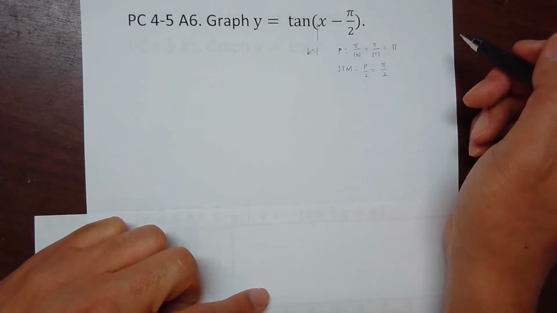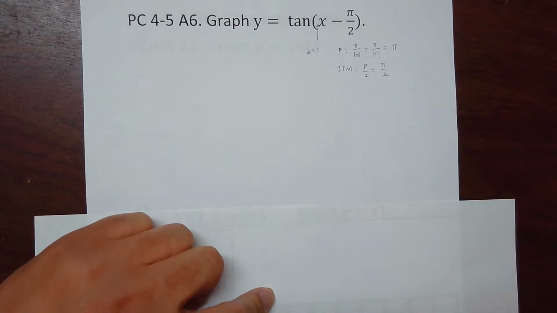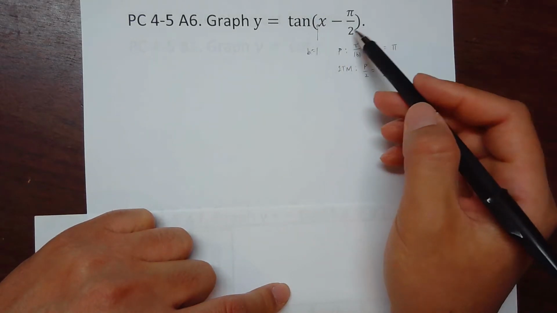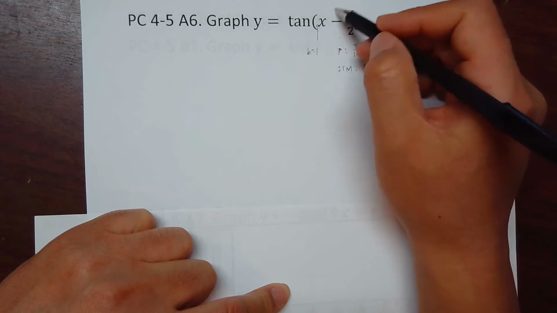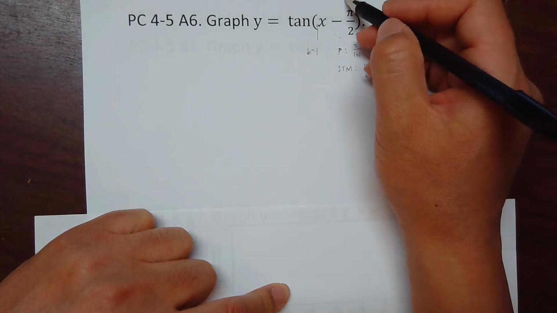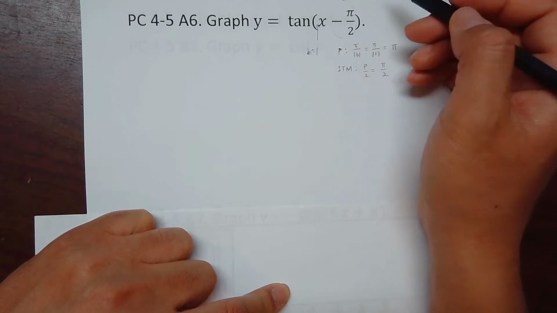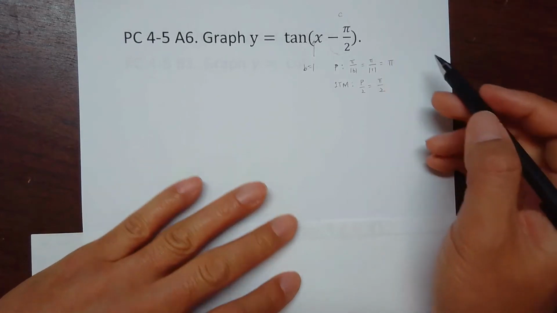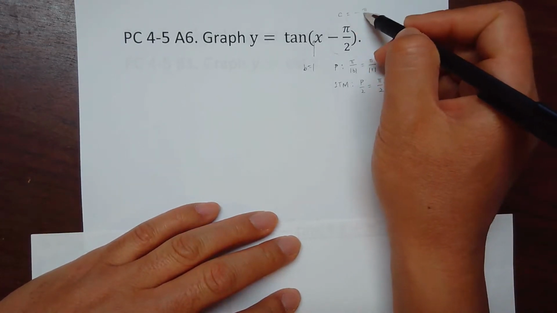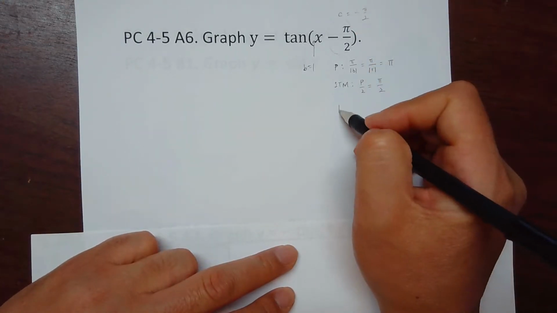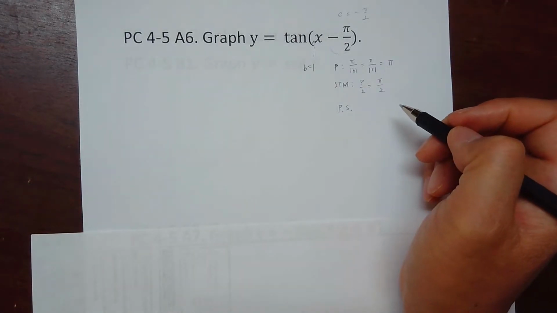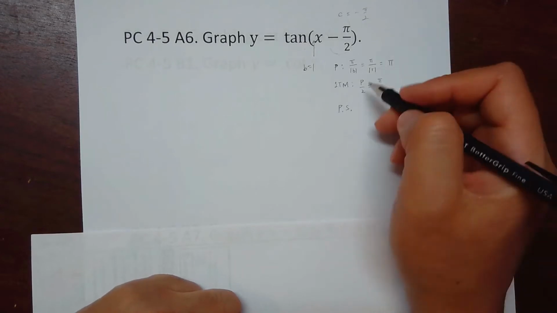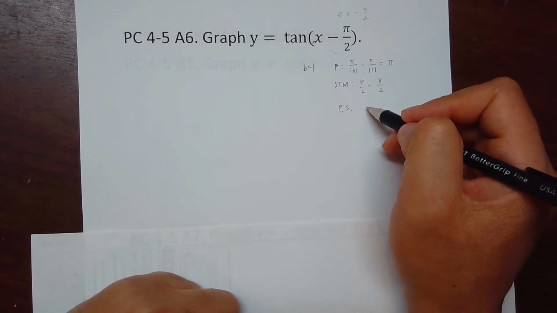Since you have parenthesis x minus pi over 2, this value c is equal to minus pi over 2. That's related to phase shift. Phase shift is a horizontal shift. The phase shift is minus c over b.